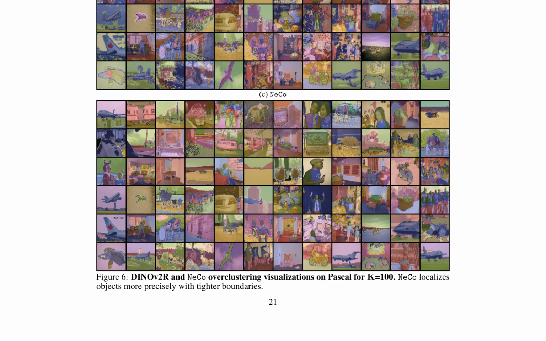These results underscore the capabilities of NeCo in object localization and segmentation, particularly when compared to DINOv2's. By providing more precise boundaries and accurate segmentation maps, NeCo demonstrates its potential for improving various computer vision tasks that rely on object detection and segmentation.